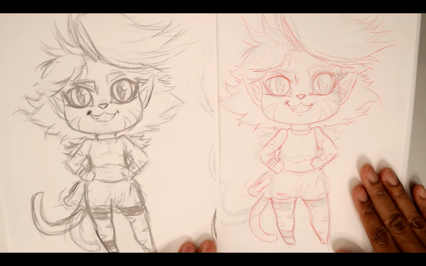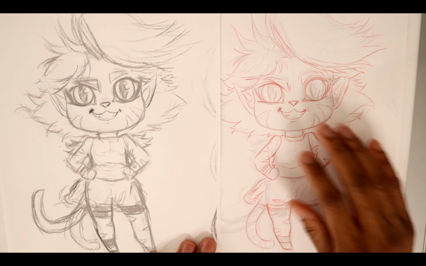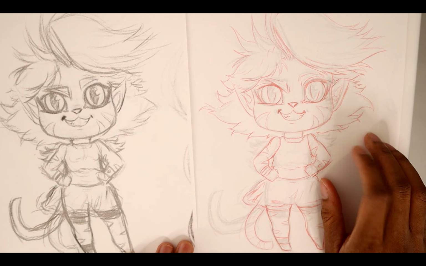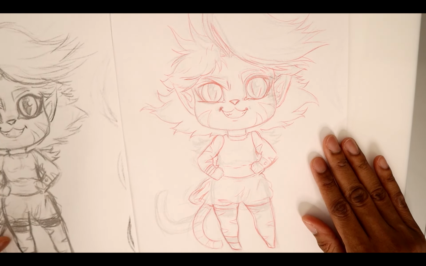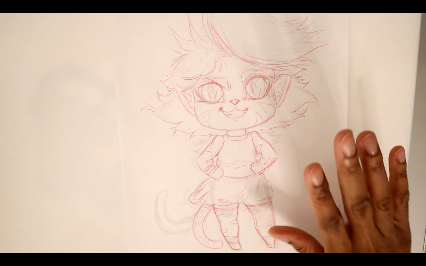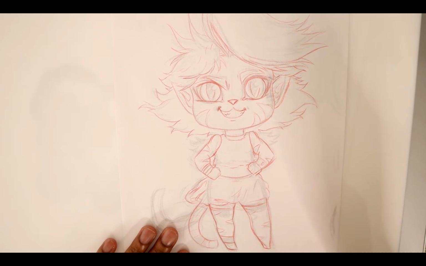And I go in with a red or a blue pencil and I just sketch out the parts I like, redefining, refining, and getting something closer to how I want it in the final.